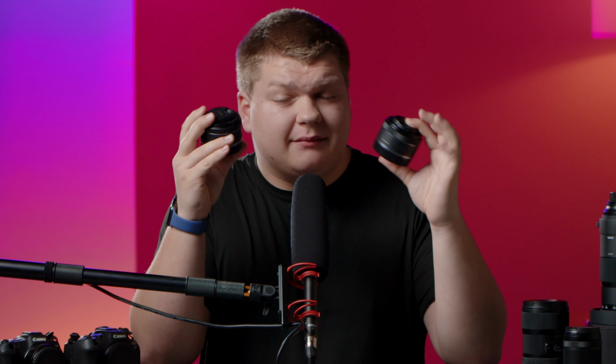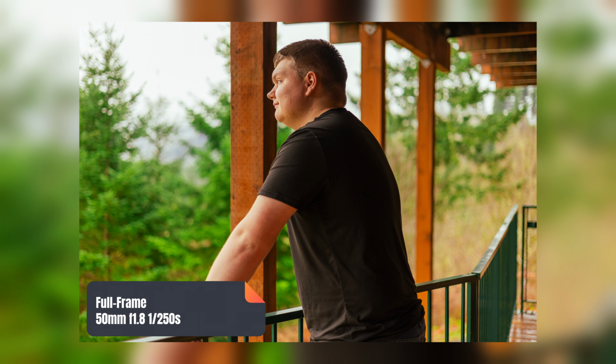First off, let's talk about what is a millimeter. So I've got two lenses here. One is a 50mm and one is a 16mm. They look the same and they're about the same price, but there's a lot different to them. So for example, with the 50mm, you can see in this clip right here, it's about a mid-zoom shot. So it's not super zoomed in, but it's not super wide.